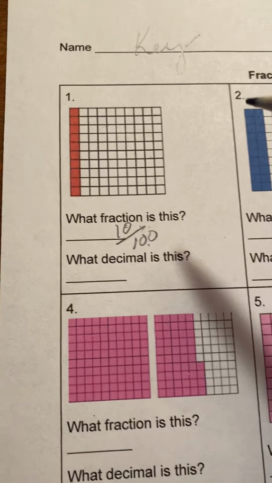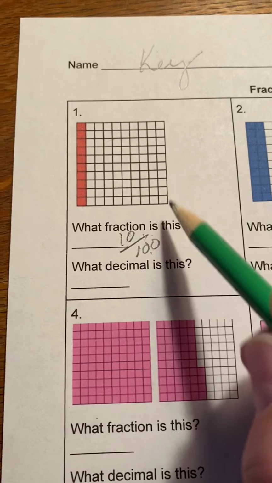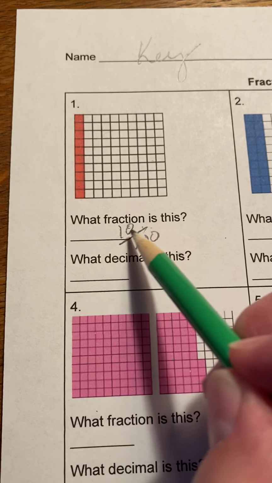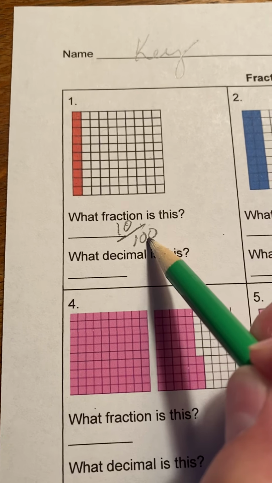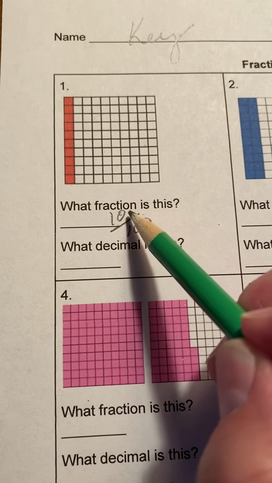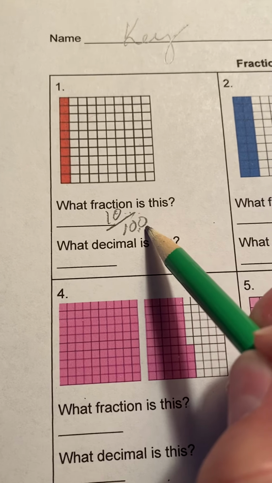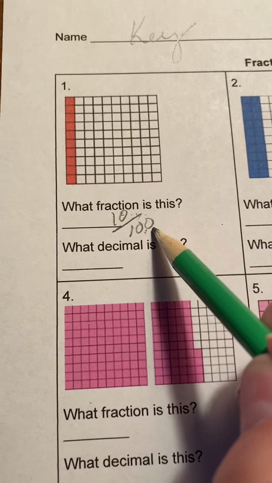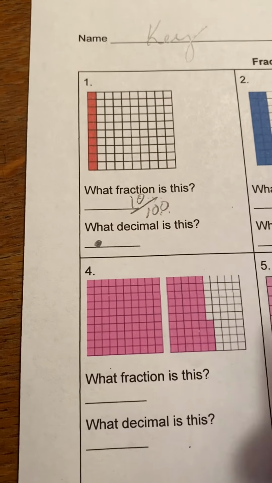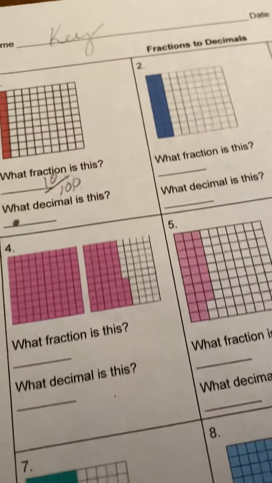Okay, now here's the big question. From our number talk, we looked at place value for tenths and hundredths. The decimal for any fraction is written exactly how you would say it. So we say this fraction is 10 hundredths. So how many spots after the decimal does hundredths always have to be? 2. Hundredths is always 2 after the decimal.